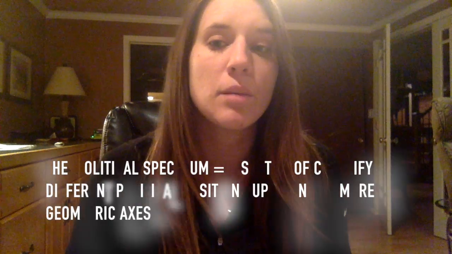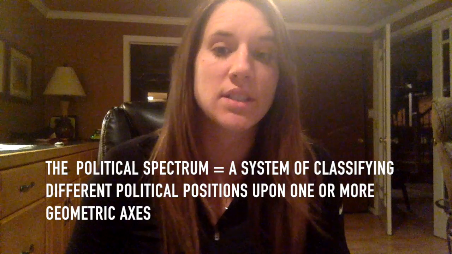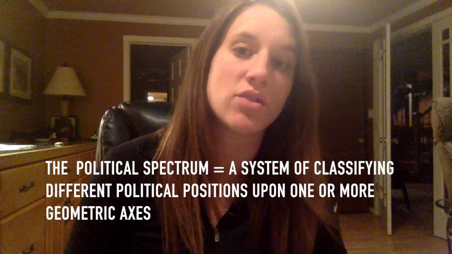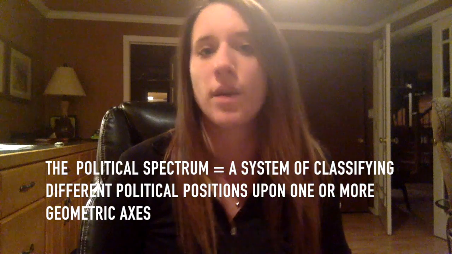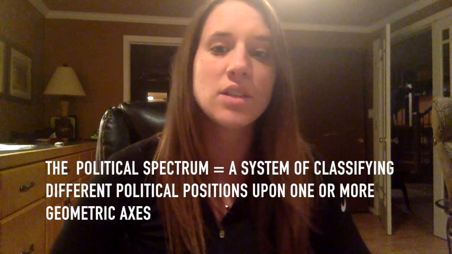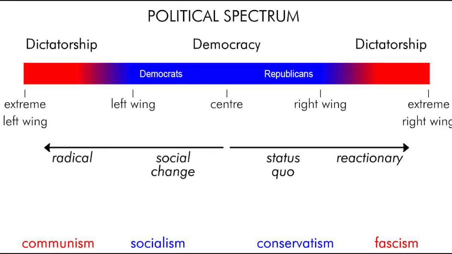Before diving into the party platforms of Republicans and Democrats, it's important to see where their ideals lie on the political spectrum. The political spectrum is a concept for representing different political stances in relation to one another. So when you hear left wing or left, or right wing or right, this is where the political parties lie according to their stance on the political spectrum.